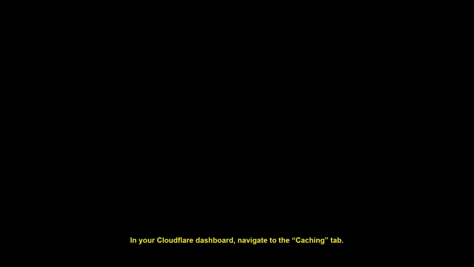In your Cloudflare dashboard, navigate to the Caching tab. Enable Always Online to keep a version of your site cached, even during downtimes. Select Auto Cache Everything to increase caching of your site's static files. Adjust the Browser Cache TTL setting to improve loading times for returning visitors.